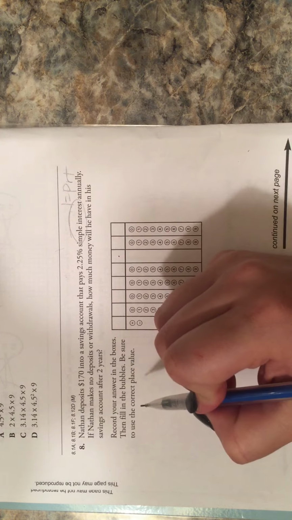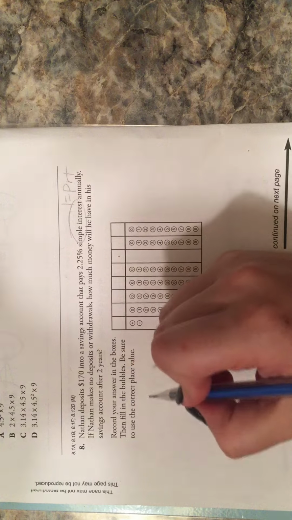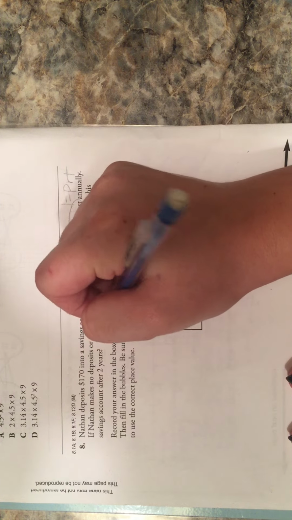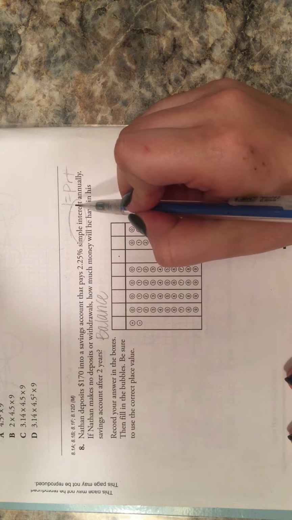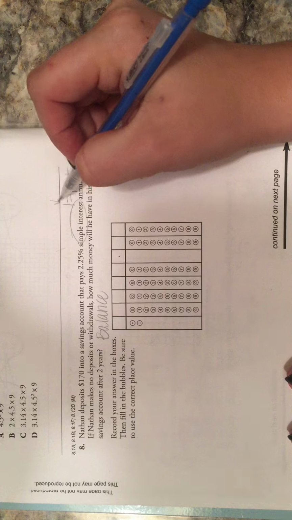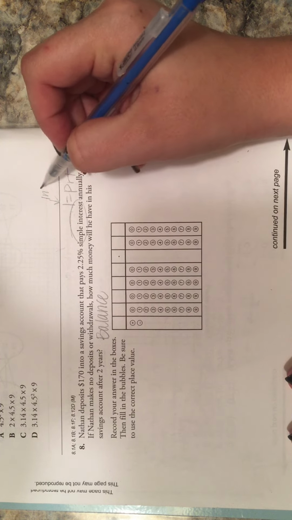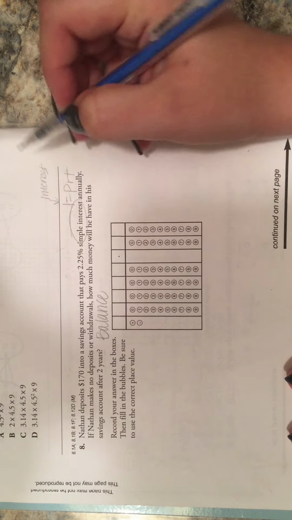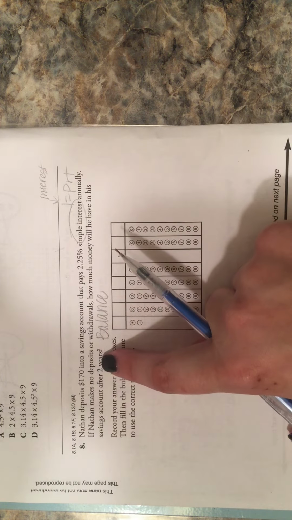The end game here is they want to know how much money he's going to have in his account after 2 years. So they want to know his balance. I'm going to make a special note that this formula for simple interest gives you interest only, which is the amount that's going to be accrued over this 2 years.